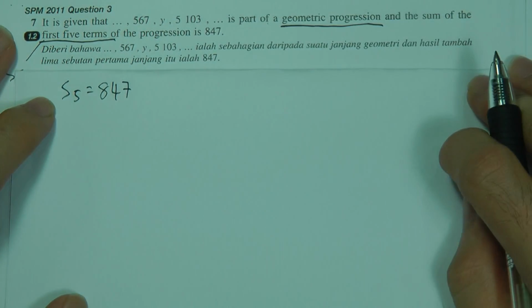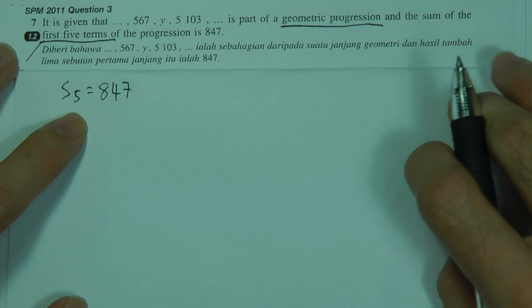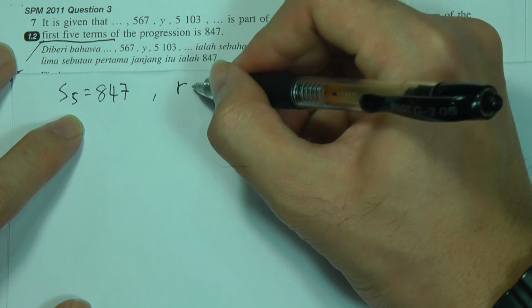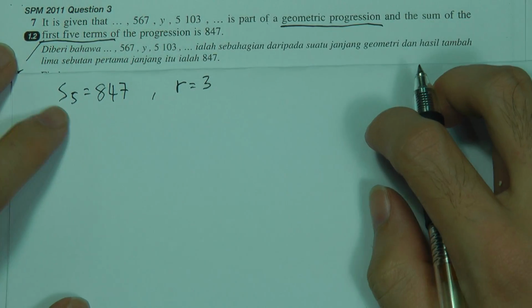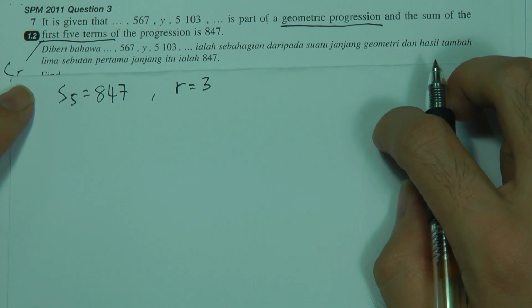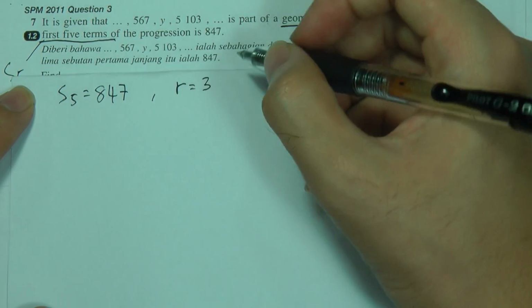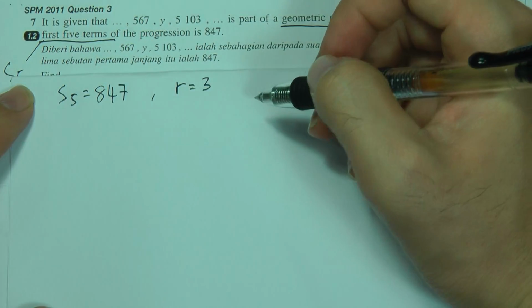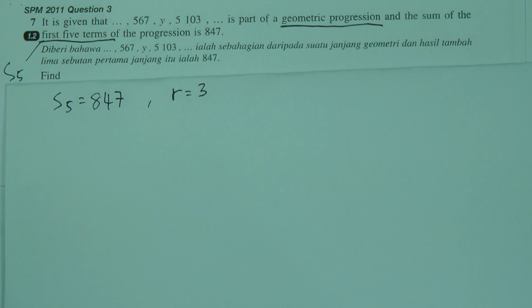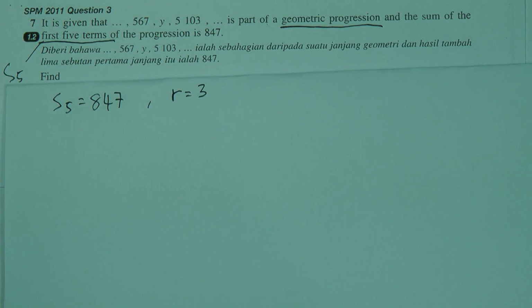If you know this information, then it can help you get A. Just now we got R is equal to 3, so I write it down for you to make it easy to understand. Now when R equals 3, for the Sn formula in geometric progression you have 2 choices. When R is bigger than 1, you should choose the one with R in front. Let me double check the formula to make sure I bring you the correct information.